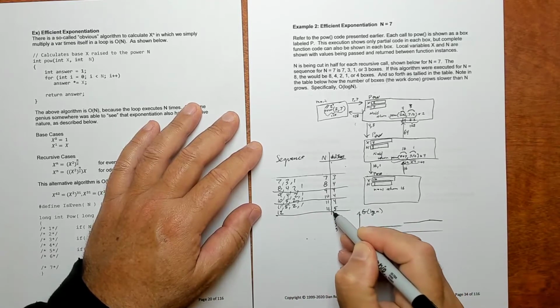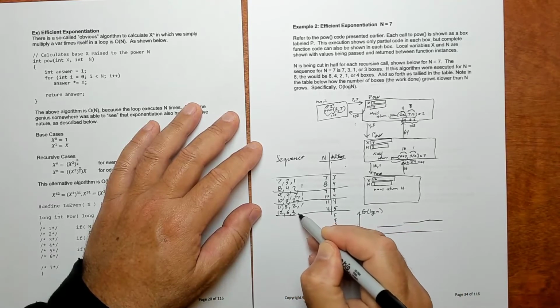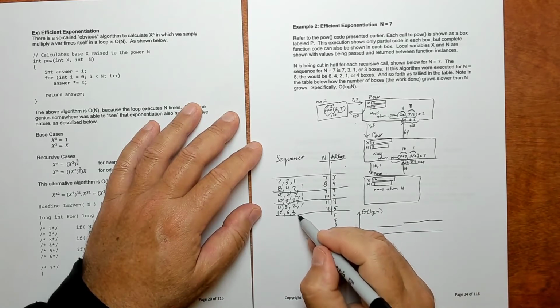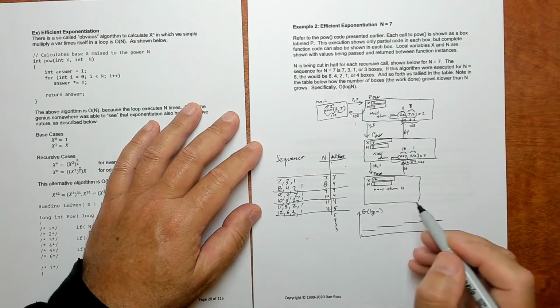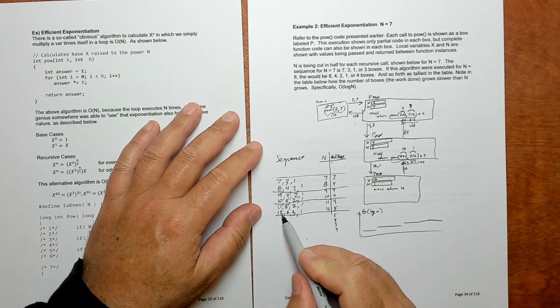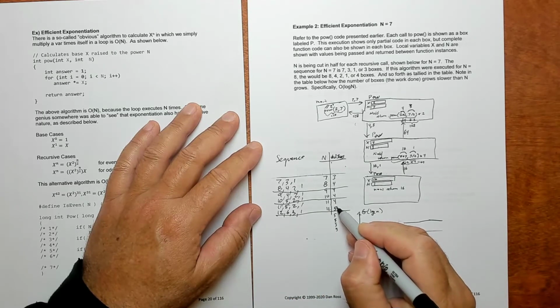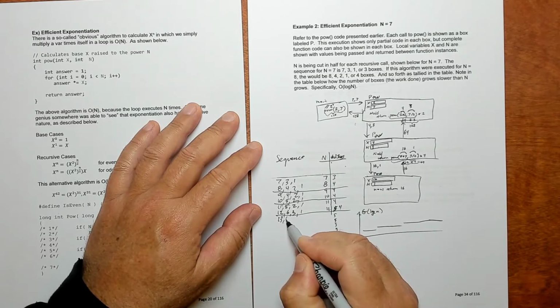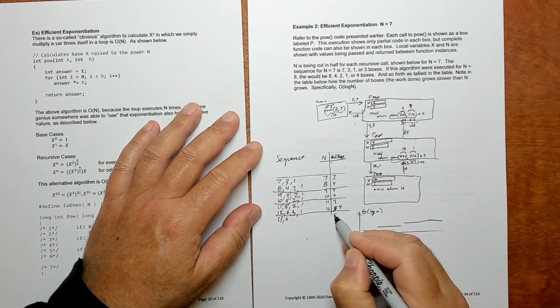And for 12, it's 12, 6, 3. That's still 4 boxes. Am I doing this right? 12 div 2, that's 6, so 12, 6, 3, 1. There's 4 boxes. So what about 13? It's still going to be 4, right?